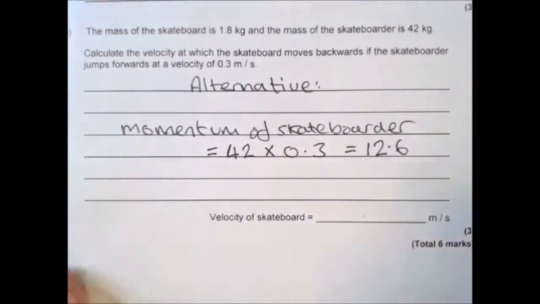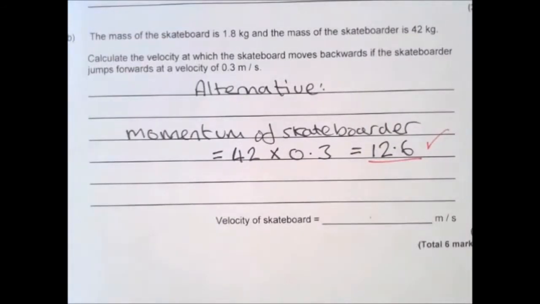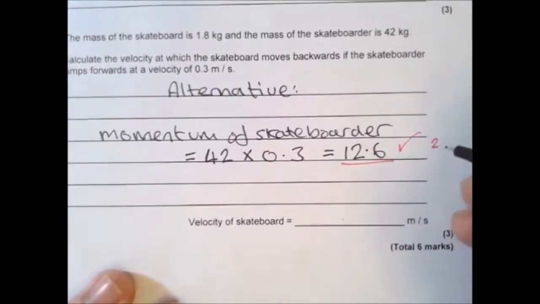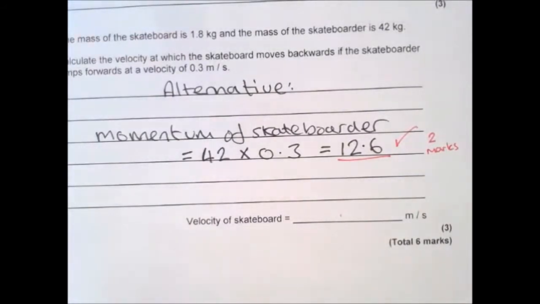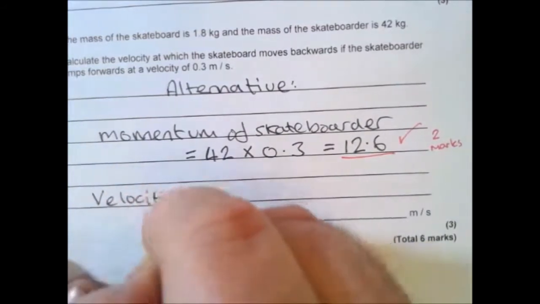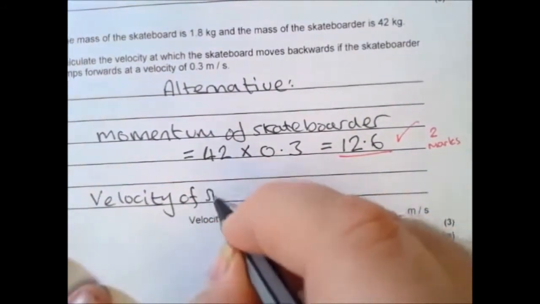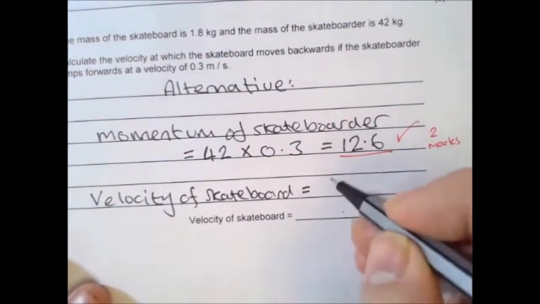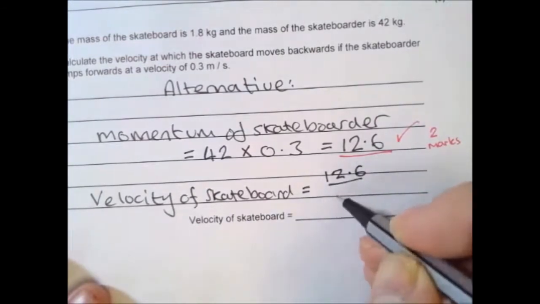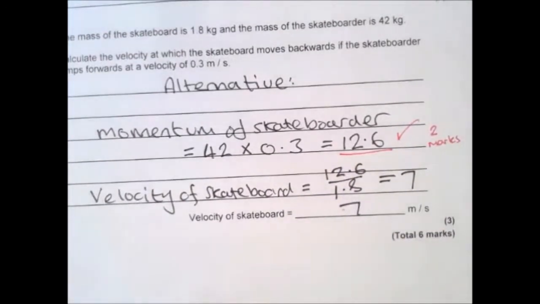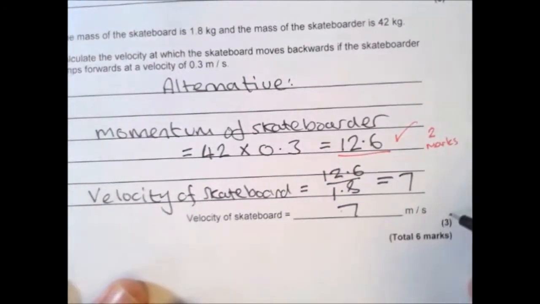Now, the benefit of this particular method is that if you do up to this point correctly and you identify 12.6 as the momentum of the skateboarder, you will get 2 marks. And that is even if you mess up the velocity of the skateboard afterwards. So if you calculate the momentum for one of them without knowing how to get to the velocity, that gives you 2 marks. But the velocity of the skateboard is then equal to the momentum of the skateboarder, which is 12.6 divided by 1.8, which gives you 7 as before. And that would, of course, give you the full 3 marks.